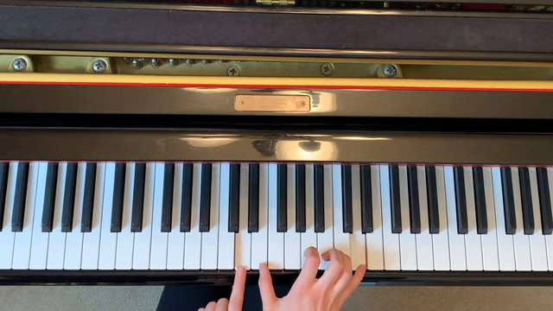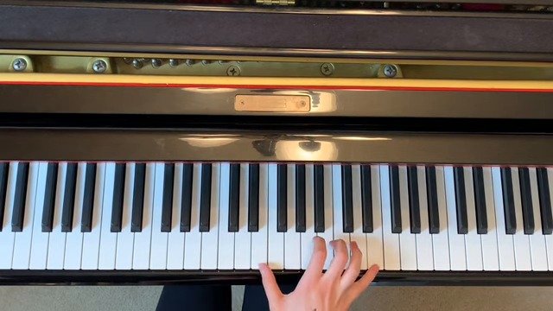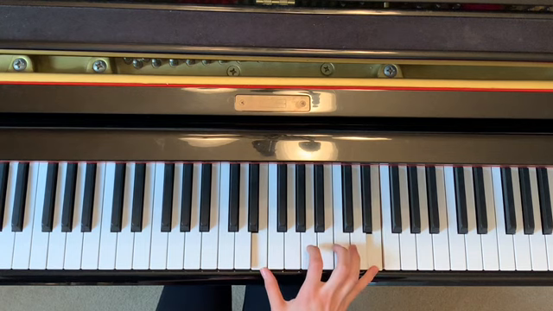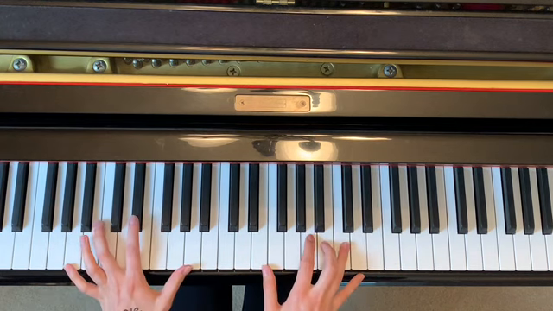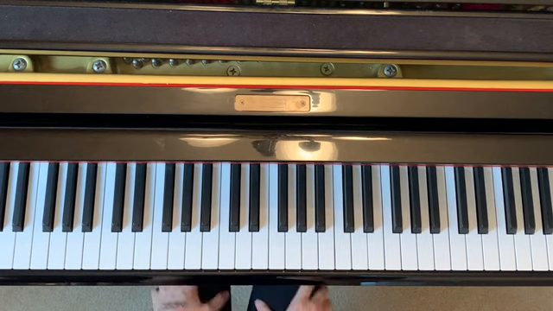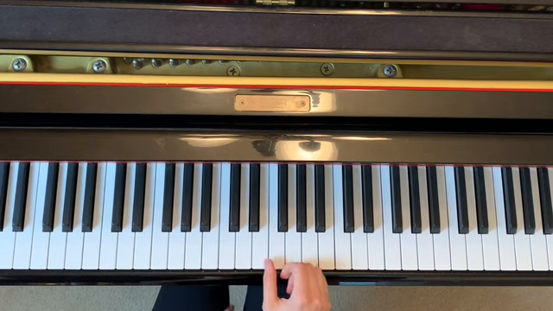To D, E, 2, 3, 4, and we go into the next part. So I'm going to play it nice and slow, both hands, and you can follow along that way.